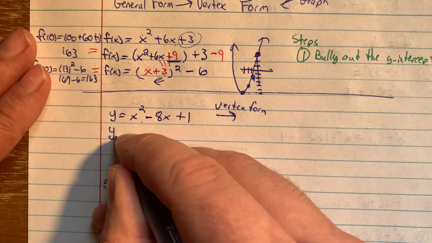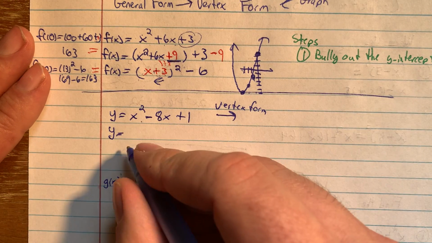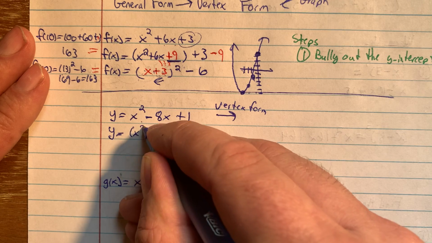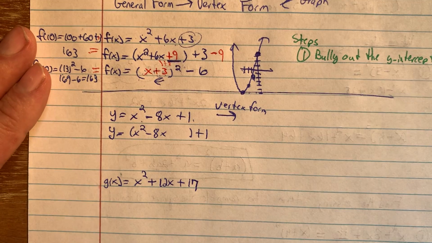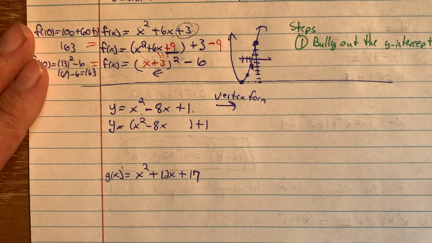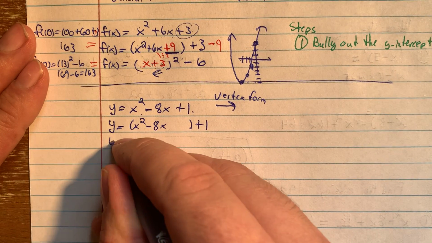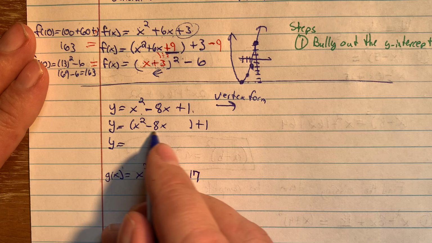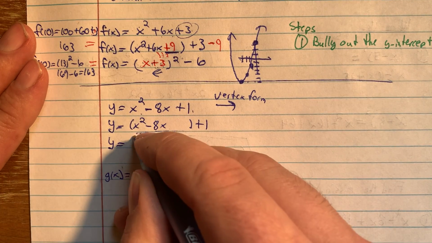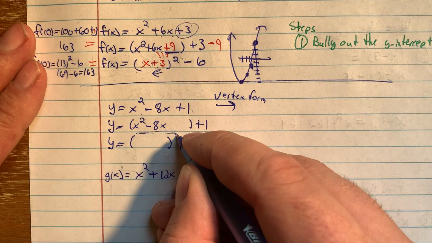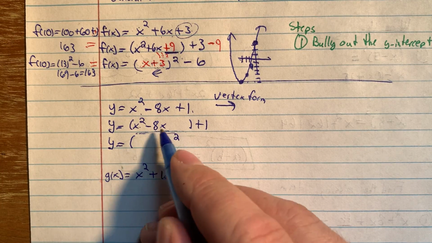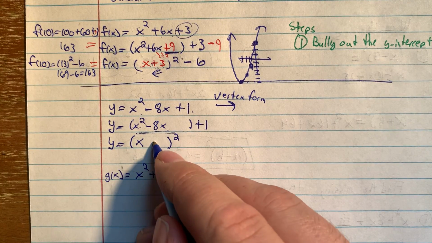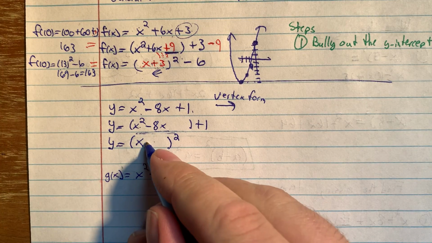The first step is to bully out the y-intercept. So we're going to say x squared minus 8x, and this is the y-intercept. We're just going to kick it out of the parentheses to make room for completing the square. Now, we're going to actually find what square binomial has to make this. So this is going to be some binomial squared. And so what is it going to be? Well, x, and this is going to be minus 4.